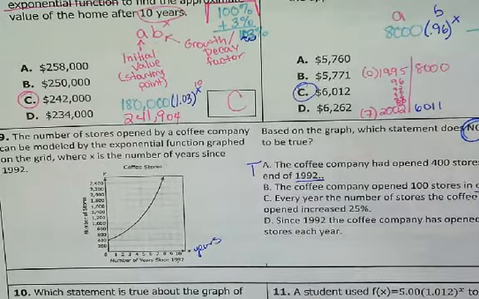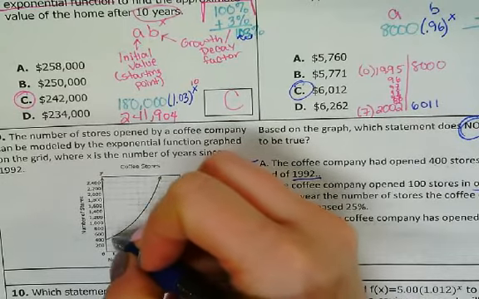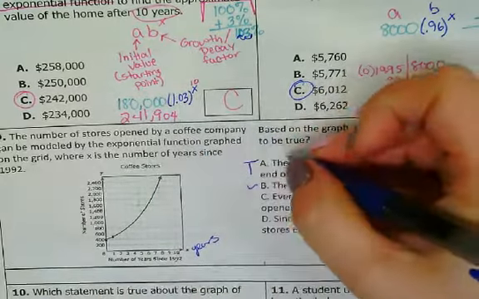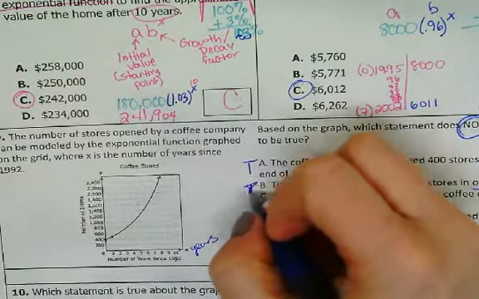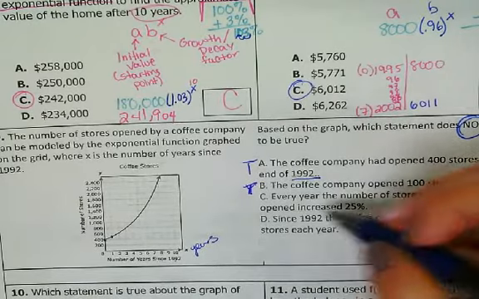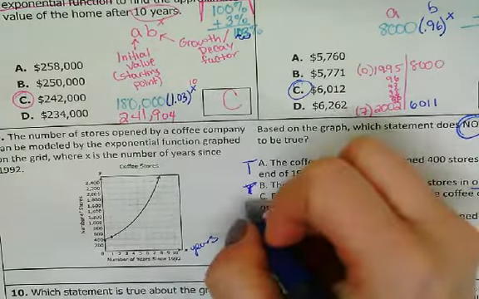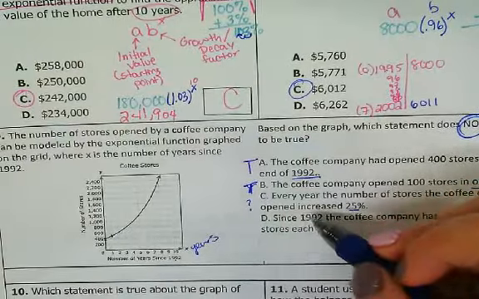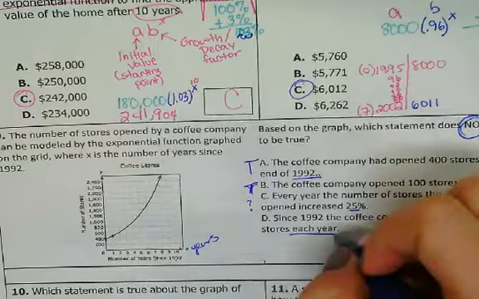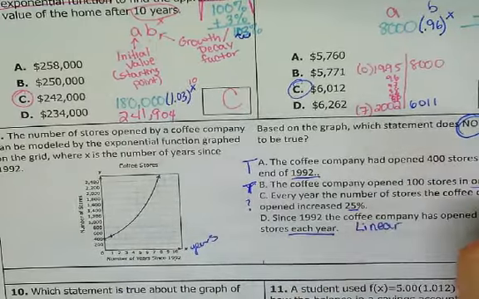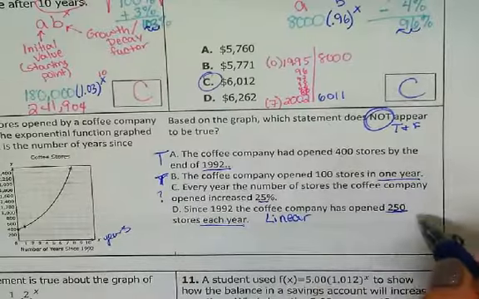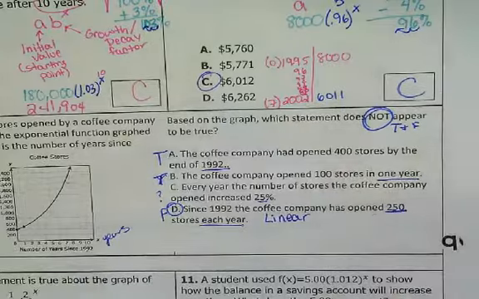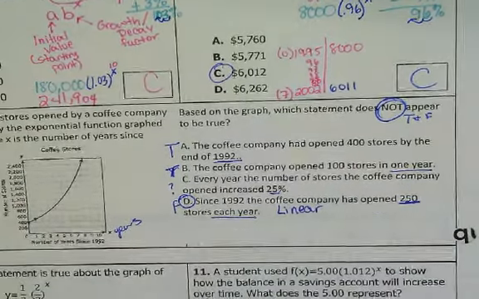The coffee company opened 100 stores in 1 year. Well, let's see, from year 0 to year 1 is right in the middle, and that is 400 to 500. He did open 100 stores in 1 year. Maybe not every year, but in 1 year he did. So this one is also true. Every year the number of stores the coffee company opened increased 25%. So this is a maybe because I do know that exponential functions often grow at a percentage rate. Since 1992, the coffee company has opened 250 stores each year. This is linear. If you do the same exact thing every time, 250 this year, 250 next year, 250 next year, that would be a linear function. So this is definitely false. So I'm going to circle that one. That would not represent an exponential function.